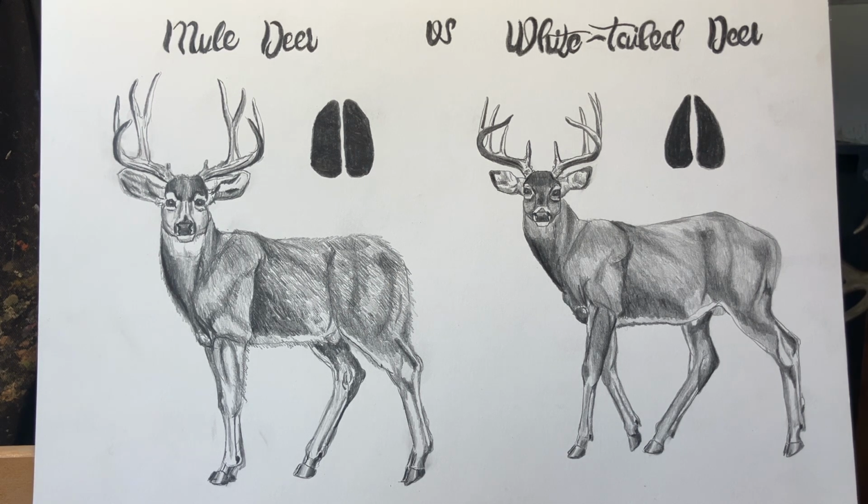And whitetails typically can be pretty aggressive. The coat of a mule deer tends to be a little more gray, but I've seen gray whitetails too. So I wouldn't count on the body as being a good difference to determine.